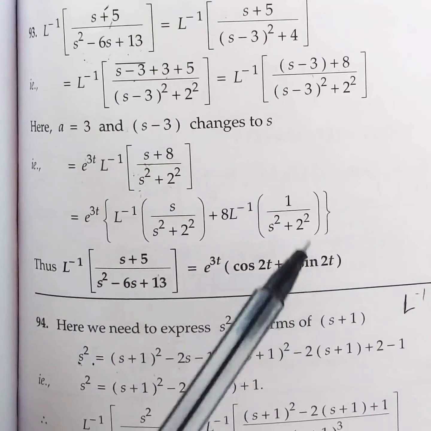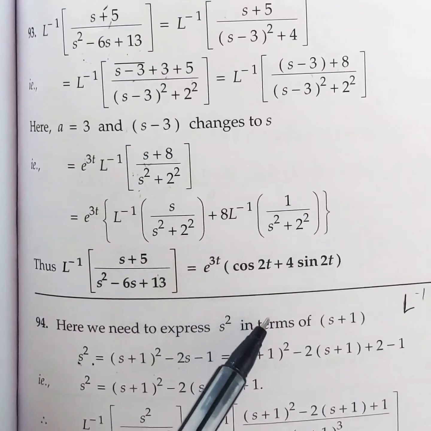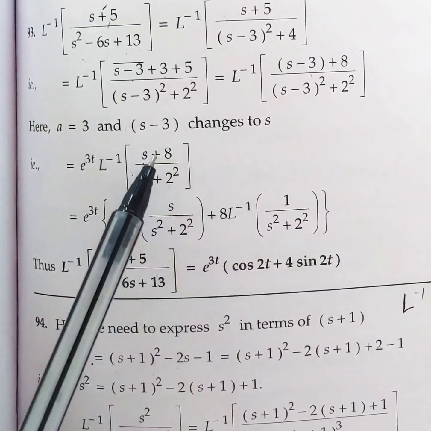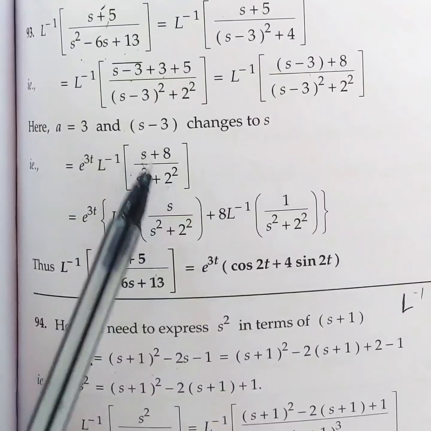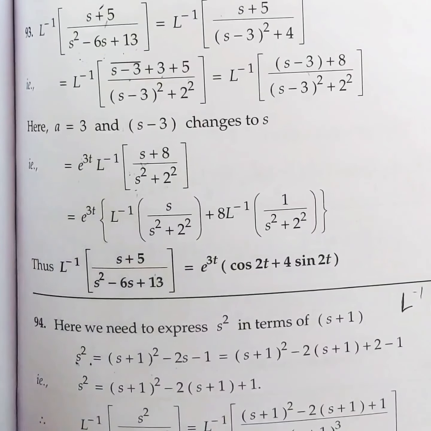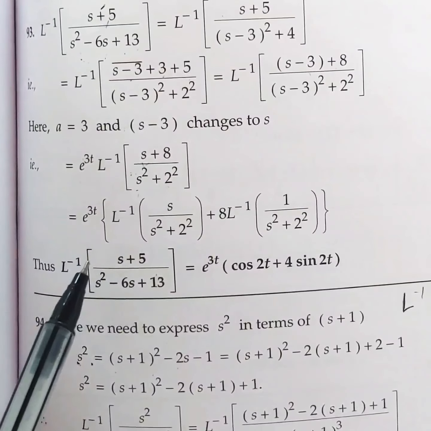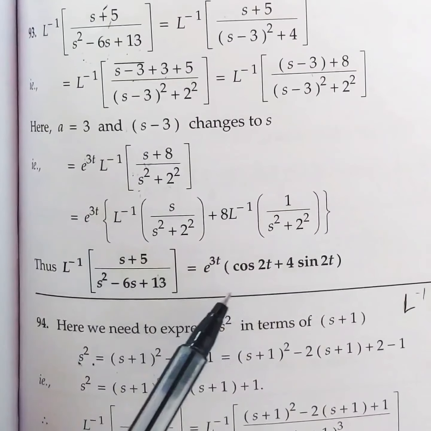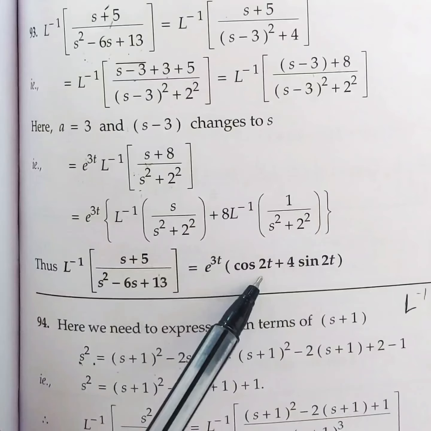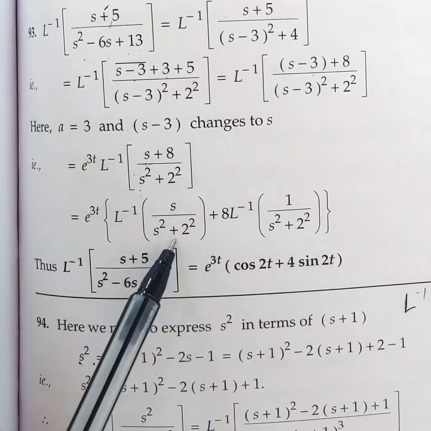So write down all the formulas that we have used. What are the formulas that we have used? The property, that is L inverse of f bar of s minus a is equal to e power at into L inverse of f bar of s. That is the first formula. Second formula is Laplace of cos 2t is s by s square plus 2 square.